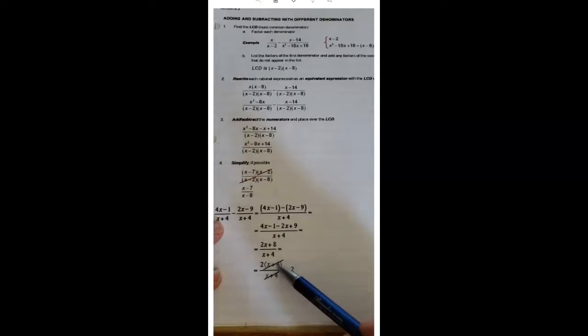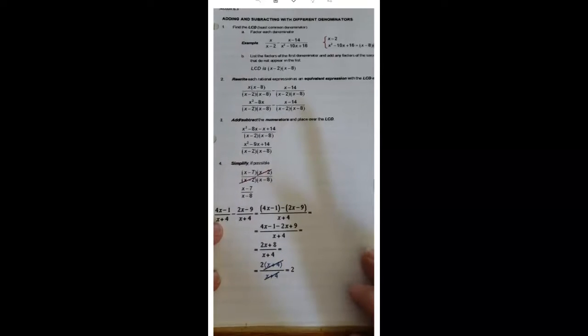And then we'll notice that the x plus 4s actually go away. Now this is not going to happen on a lot of the answers, but it does happen. So make sure that when you get down to what you think is the end, you always try and factor it to see whether or not any factors will go away. So then I'm left with 2, and some of you are going to ask, can I write that as 2 over 1? And I'm going to say, I don't care. But I can just write it as plain old 2.